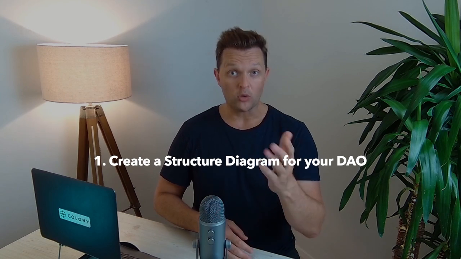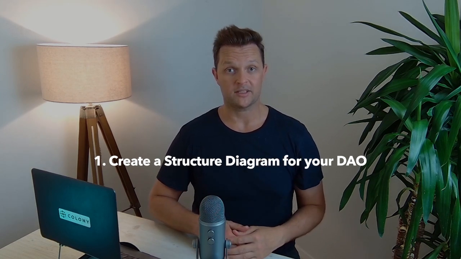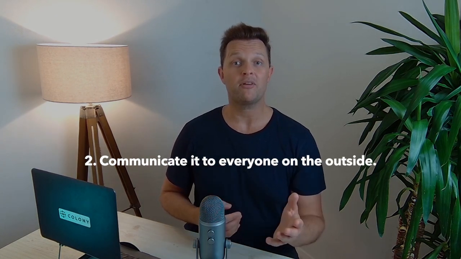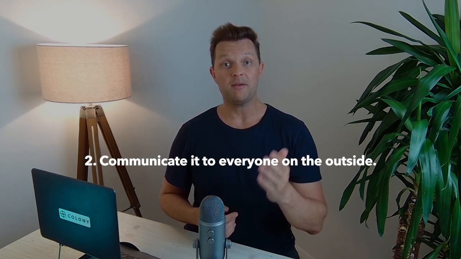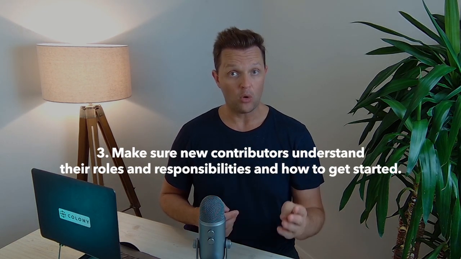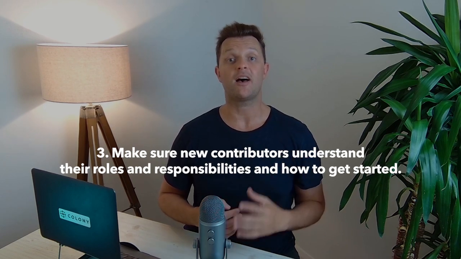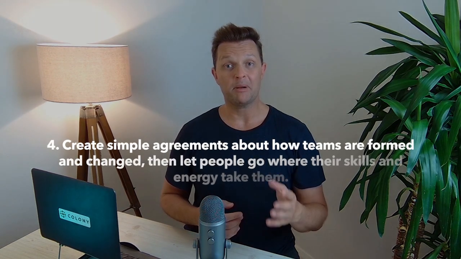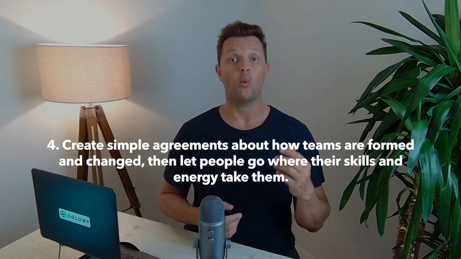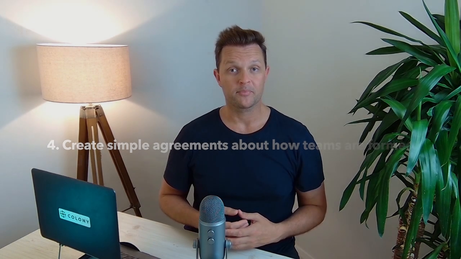Okay, that's all the content for lesson number 4. Here's what you need to do next. Number 1, create a structure diagram for your DAO in whatever way you want to visualize it. Number 2, communicate it to everyone on the outside of your DAO to see. Be transparent and show potential contributors where they might fit in considering their skills and their experience. Number 3, make sure new contributors understand their roles and their responsibilities and how to get started. And number 4, create simple agreements about how teams are formed and changed, and then let people go where their skills and energy take them.